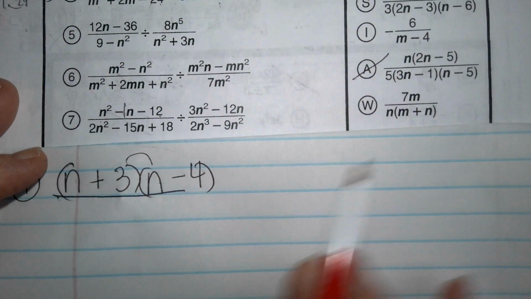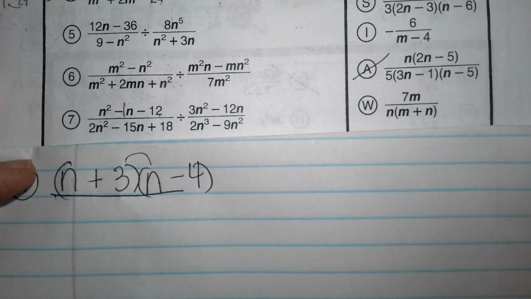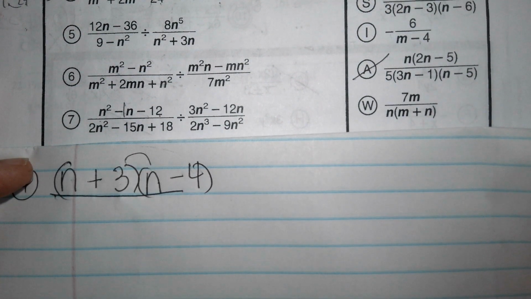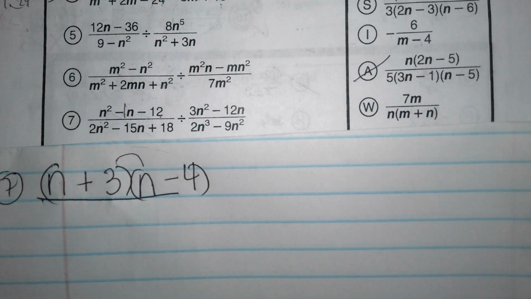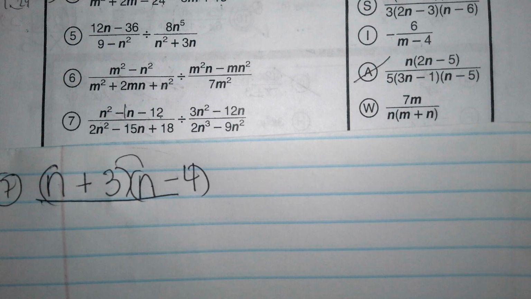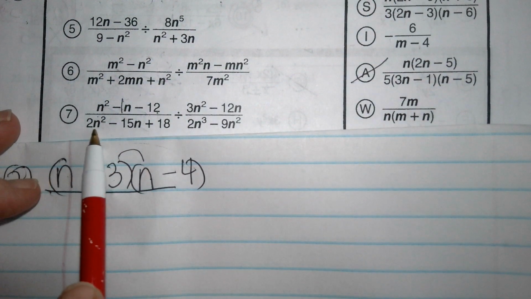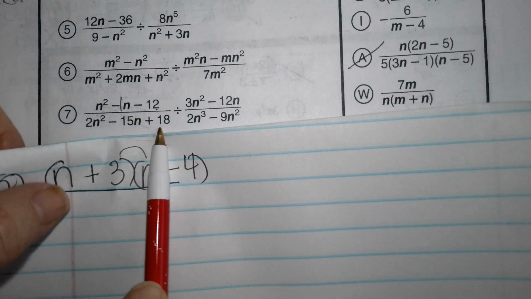Okay. Then this one on the bottom is not fun. Why is this one not fun? Because you can't factor anything out at all. So on this one again, if you have a front number, what do you have to do with the back number? Multiply.